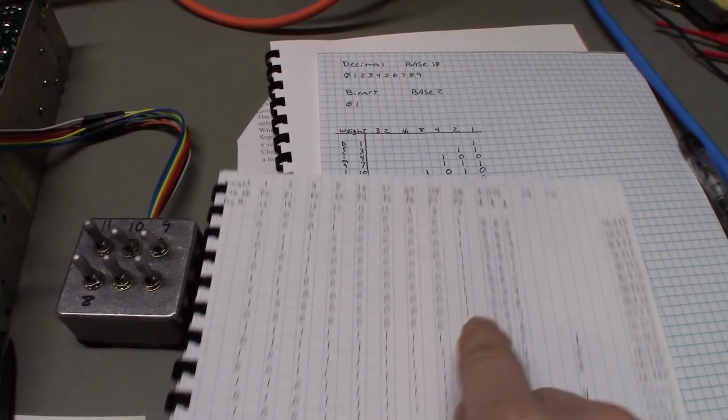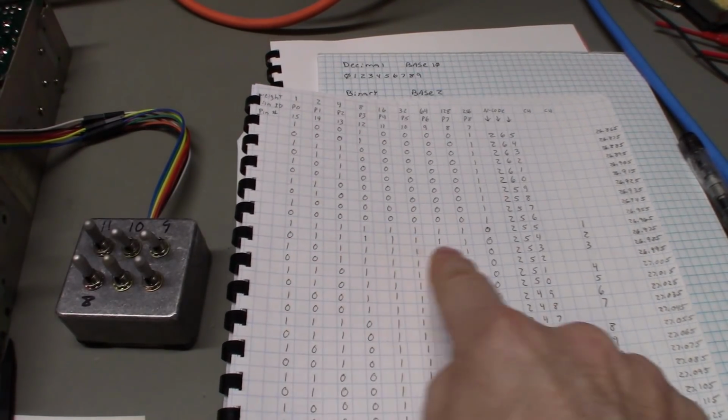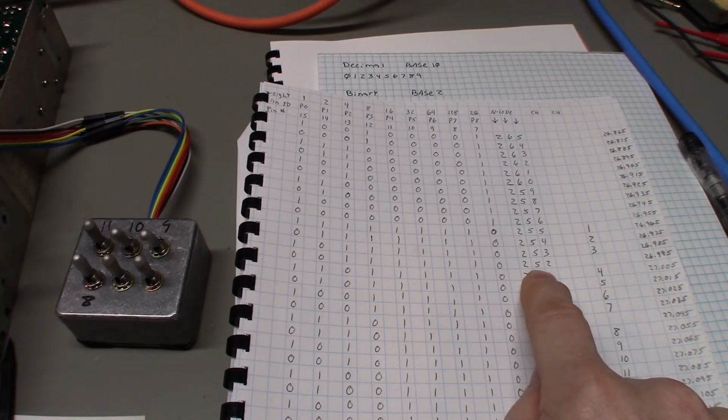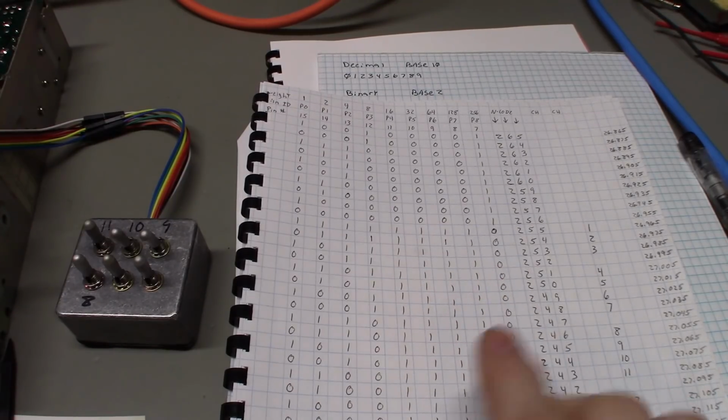Now, like I say, if you get up into numbers this big, in the 250s, you've got 9 columns you've got to fill in. So yeah, okay, that's 252, so that would be, let's see, 128 minus 64, and that's a lot of math.